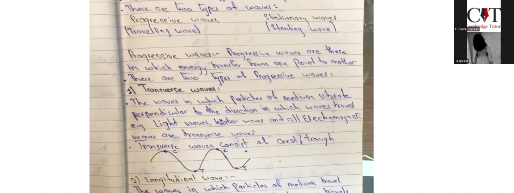Progressive waves. Progressive waves are those in which energy transfer from one point to another. There are two types of progressive waves: transverse waves, the waves in which particles of medium vibrate perpendicular to the direction in which waves travel. Example: light waves, water waves, and all electromagnetic waves are transverse waves. Transverse waves consist of crest and trough.